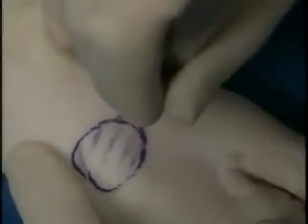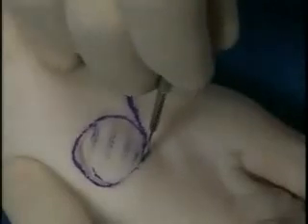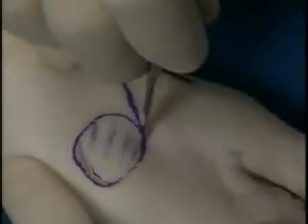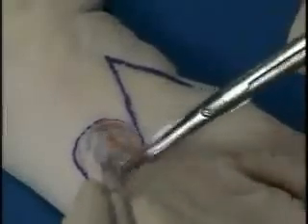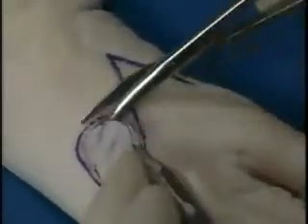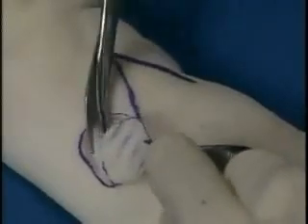Here we see the defect. An incision is being made around the defect, and then the limbs of the note flap will be created by making a line as a tangent approximately 1.5 times the length of the diameter. Here we see the lesion being excised.